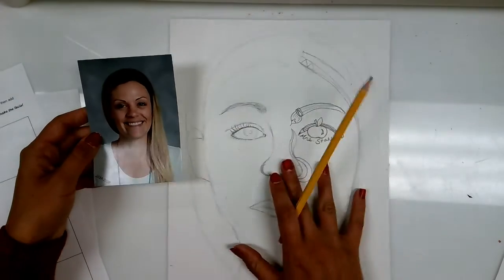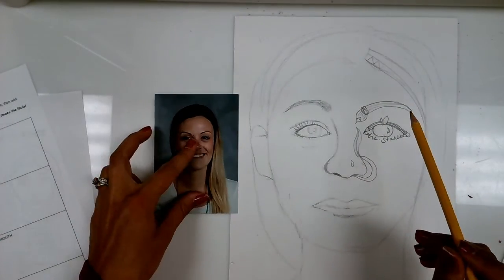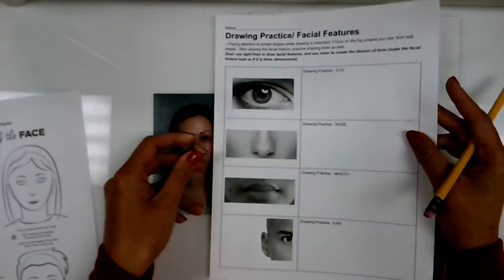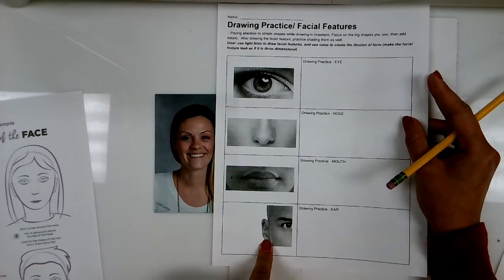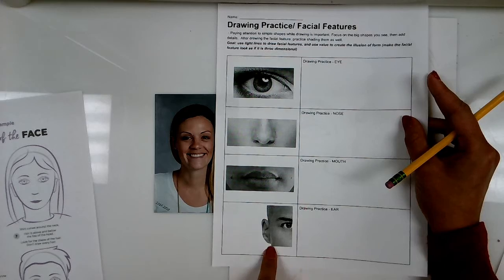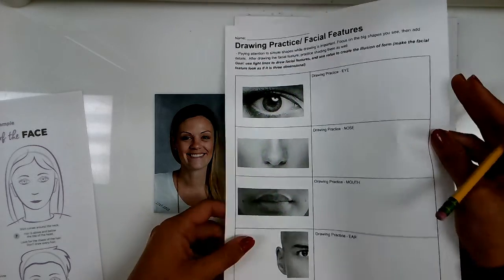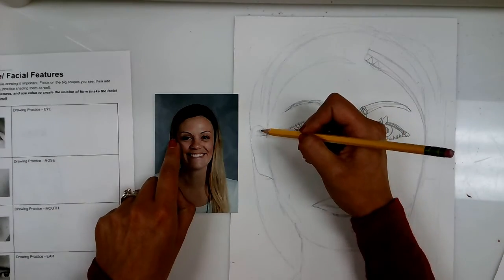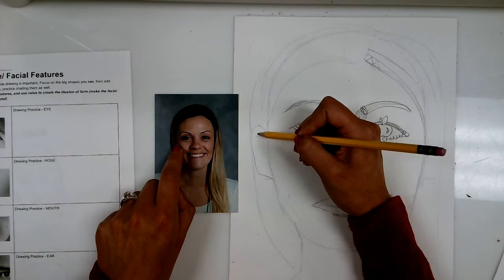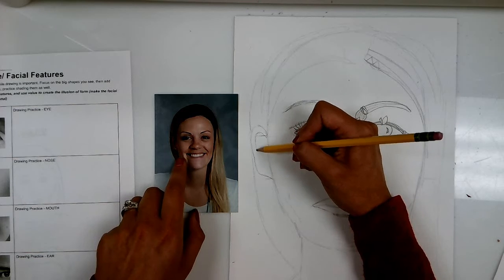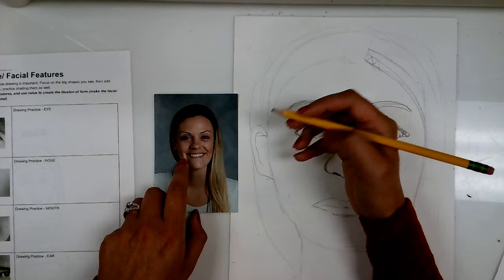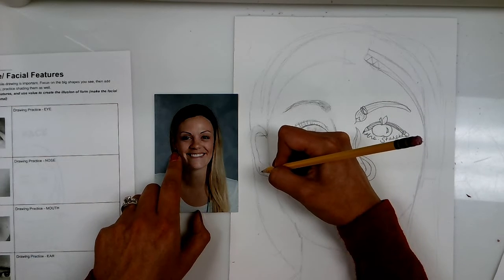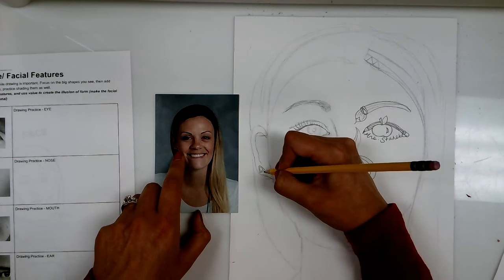The ear, when we're drawing the ear, I actually have a really nice handout here with a picture of the ear too that you can look at a little closer up. But you typically draw in that ridge of the ear first. So I can draw that in. I can include the shapes of my earrings if I wanted to. Some of you have earrings, some of you might not.